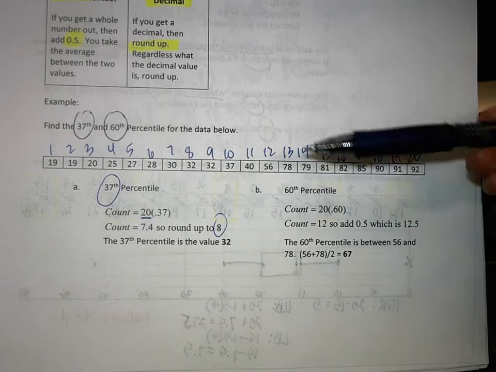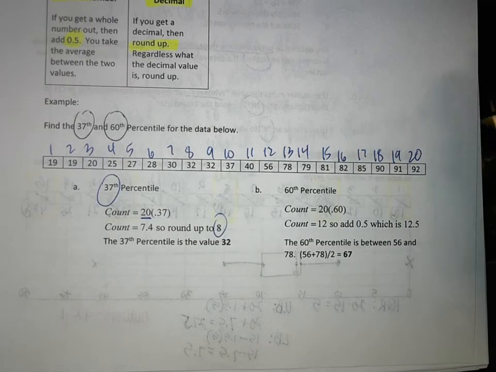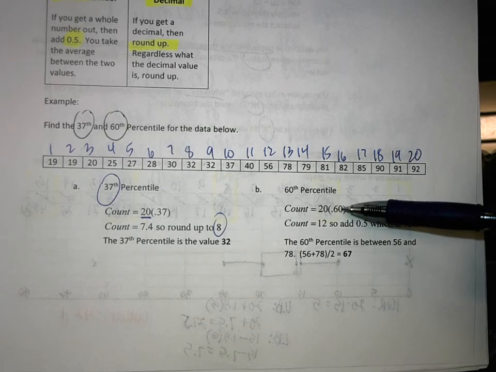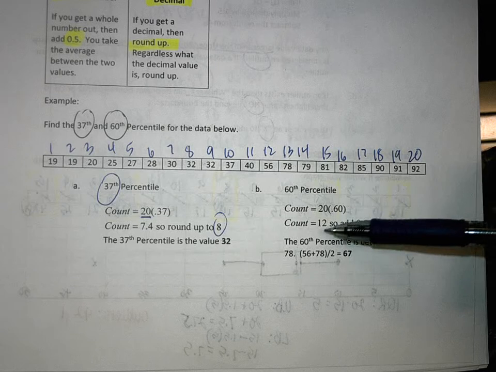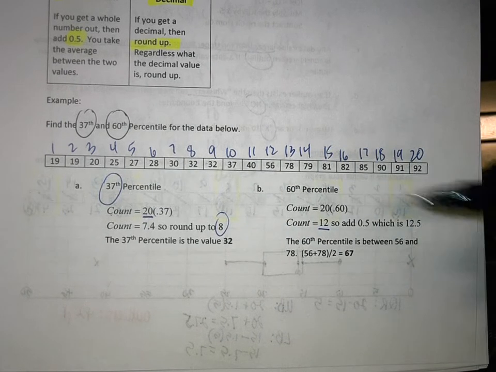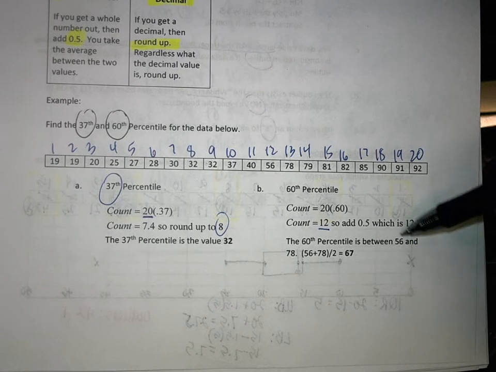Okay? So the 60th percentile. We already know there's 20 pieces of data. 60th percentile is 0.6. Okay? 20 times 0.6 is 12. Since this is a whole number, we add 0.5 to it. So 12.5.